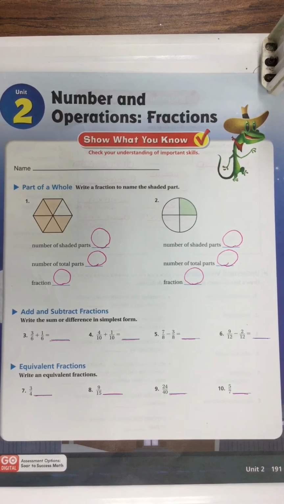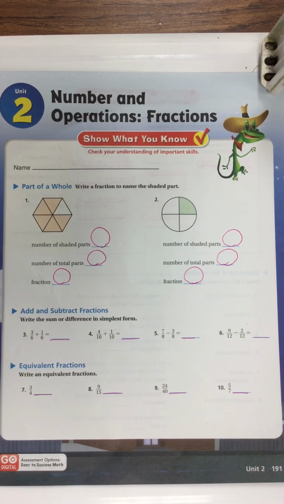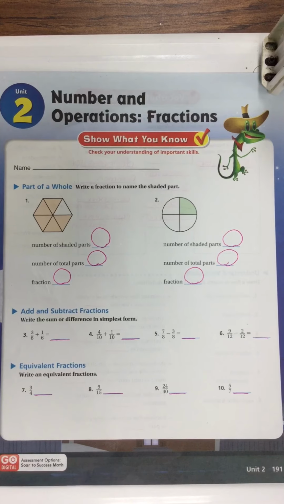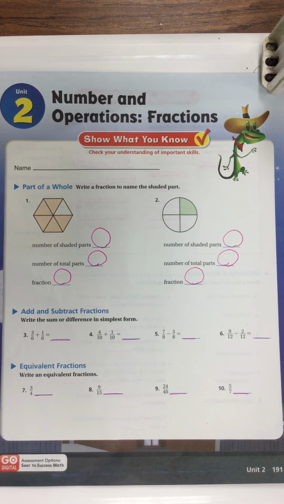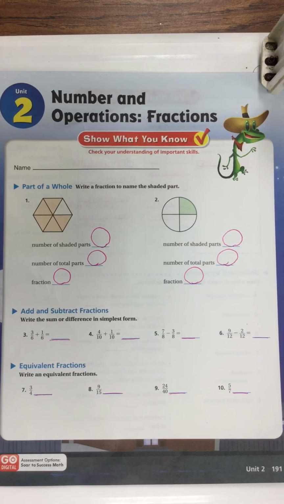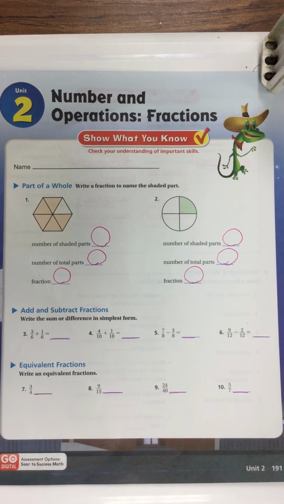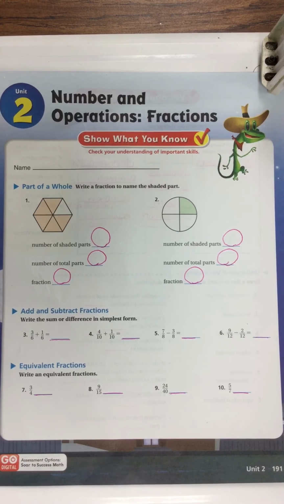Okay, so we're moving into fractions. But before we begin fractions, we're going to start with what do you know? What do you remember from last year? What do you remember from third grade? What do you just know about fractions?